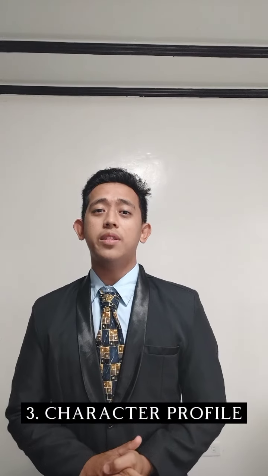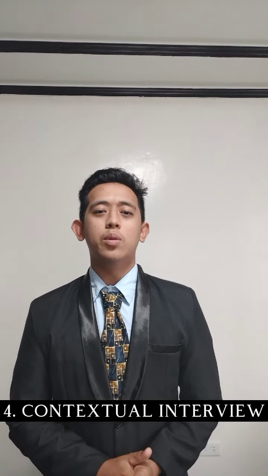Number 3. Character profiles. These supplement our understanding and appreciation of users by providing patterns or trends about service users. Knowing the profile would also help in justifying the innovations and improvements designed for the clients. Number 4. Contextual interview. It refers to an interview conducted in a natural environment where the service occurs.